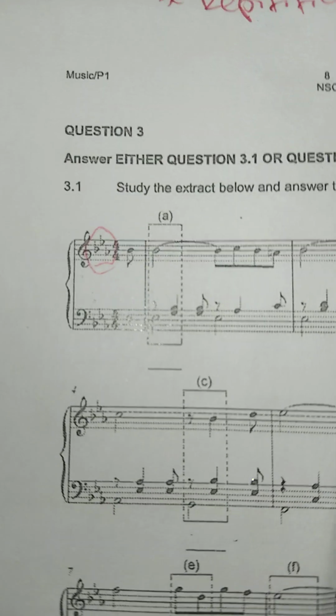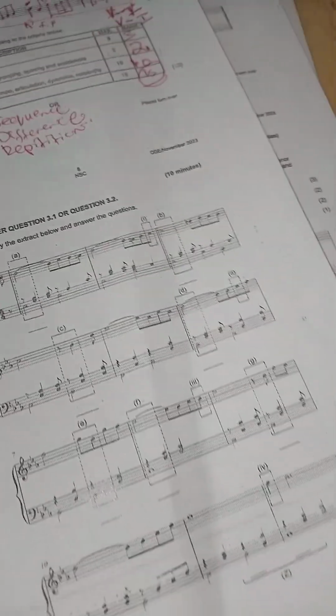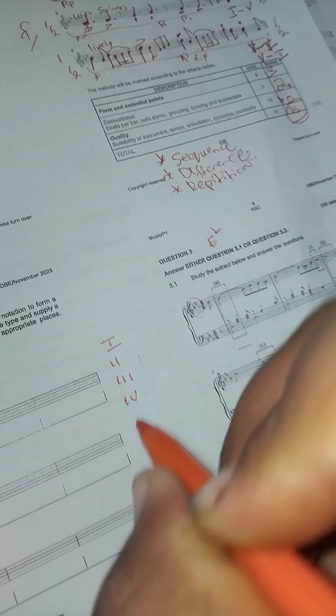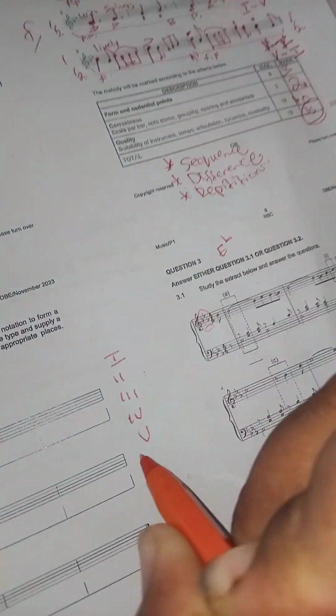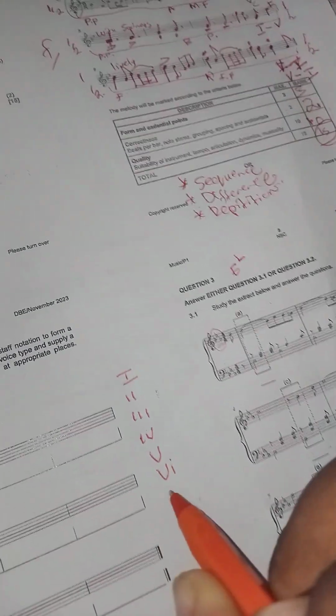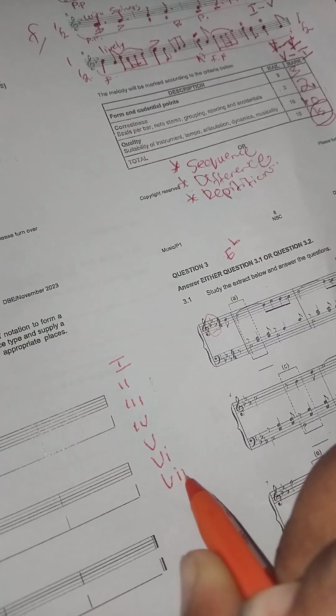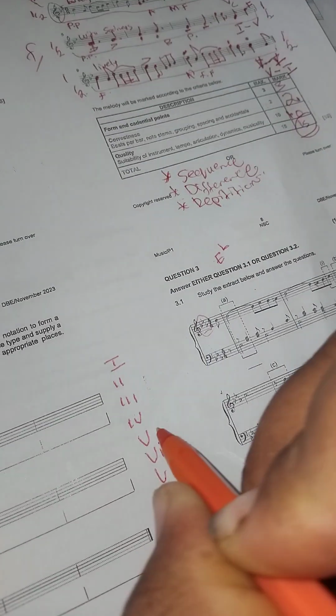Let's look at it. Our 3 flats are F, B, E. So our key is E flat. Remember they said you must use Roman numerals. Our Roman numerals are 1, 2, 3, 4, 5, 6, 7, right?